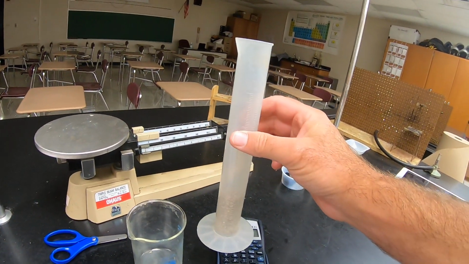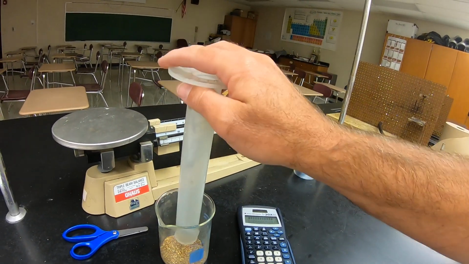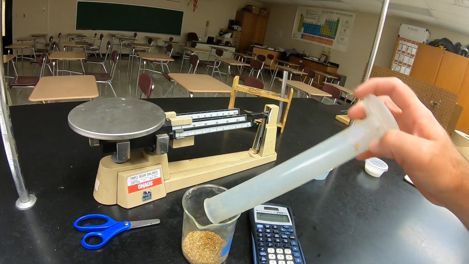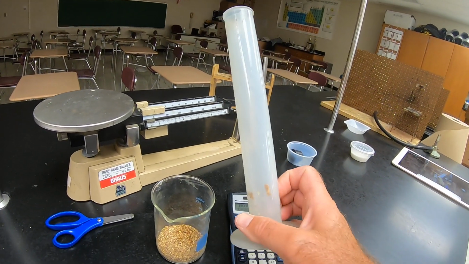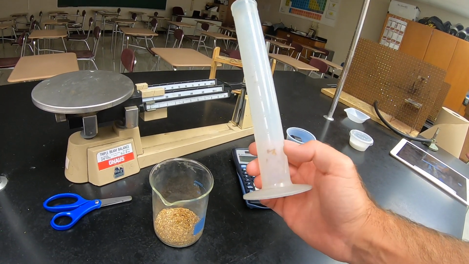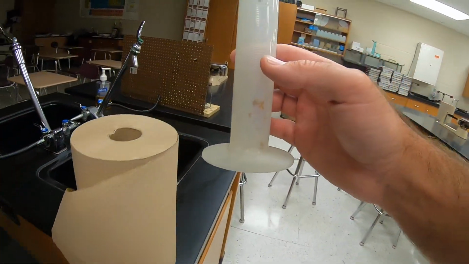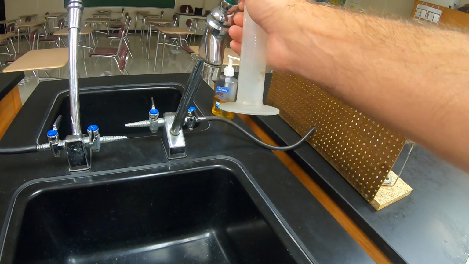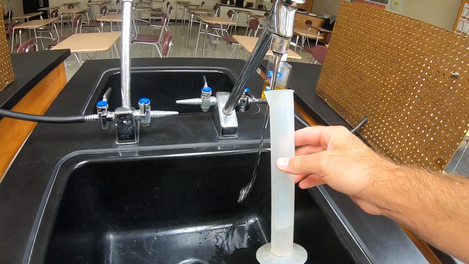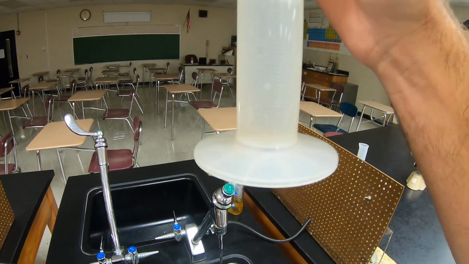Then it wants you to take the sand out of the graduated cylinder and pour it into the beaker, and we're going to leave that set for later. Some sand is sticking in there a little bit, but that's going to be an error at the end, because it was a little bit wet and I didn't notice. Then it tells us to get some water. It really doesn't matter how much water we have. I'm going to put about, I don't know, that's probably good.